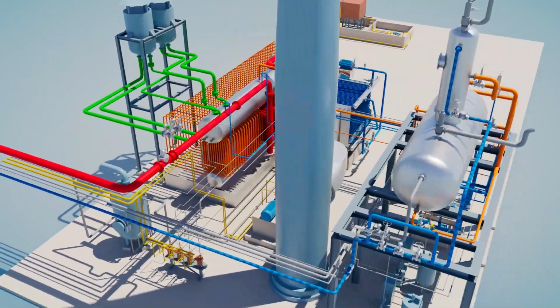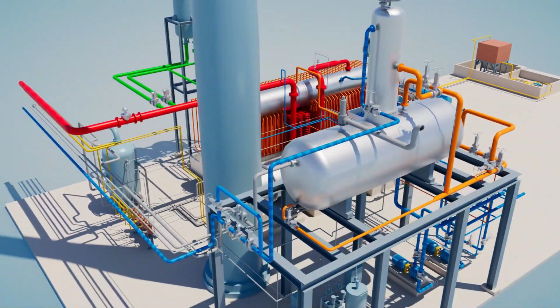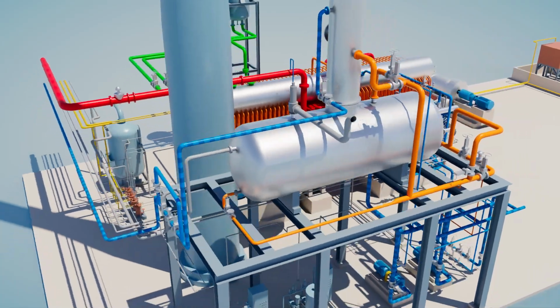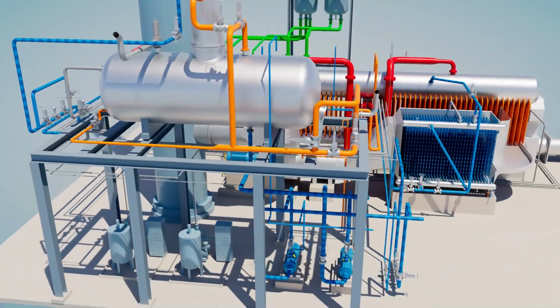Feed water is degassed, heated in the deaerator, and supplied to the boiler economizer through a feed water pump.